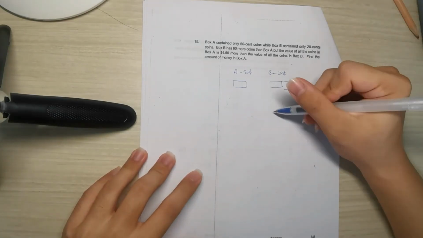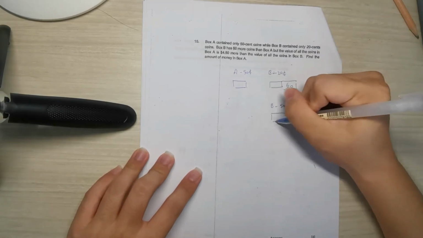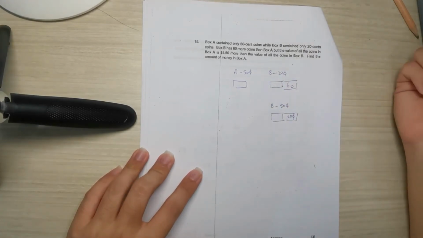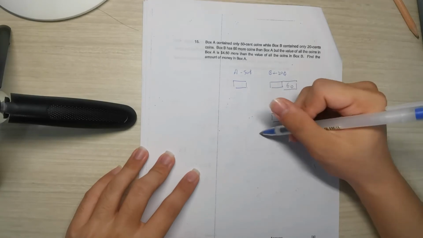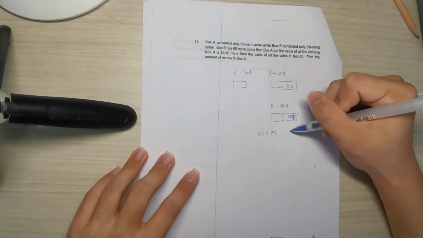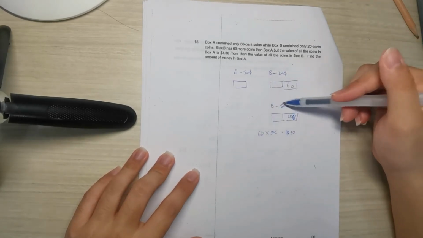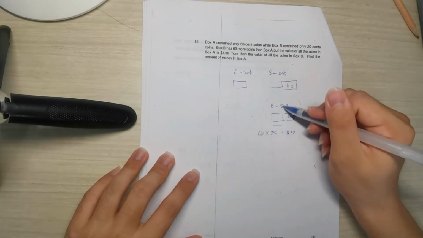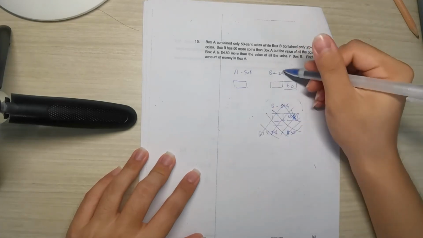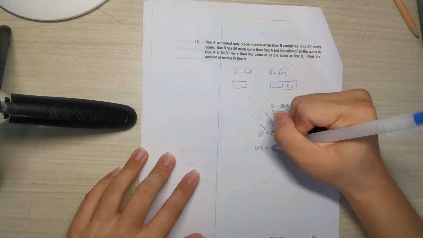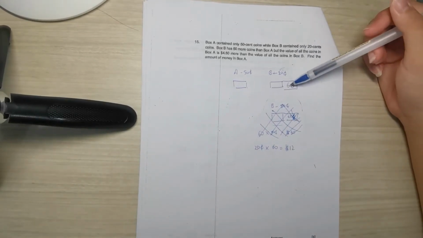For this, I need you to visualize. Let me use an example. If B is all 50-cent coins like A, and I have 60 more coins, what does this mean? It means I have 60 times 50 cents more. So I should have $30 more than A if box B is made out of 50-cent coins. But actually box B is made out of 20-cent coins. So you can just take 20 cents times 60. You get $12. So by right, box B should have $12 more than A.